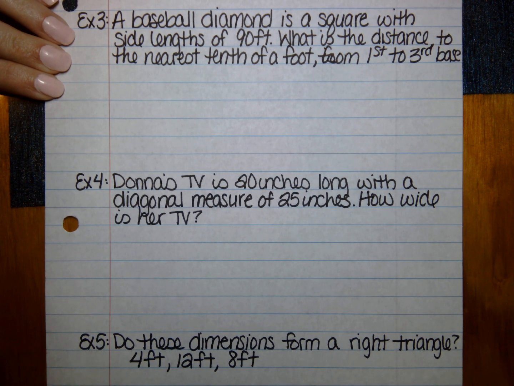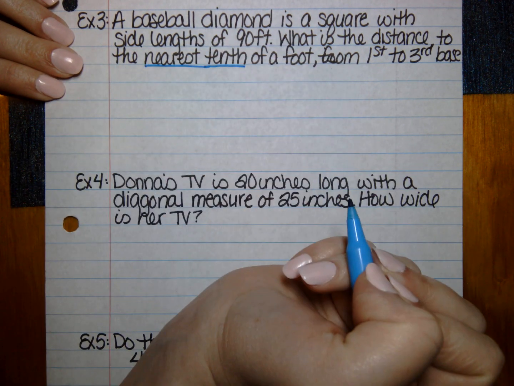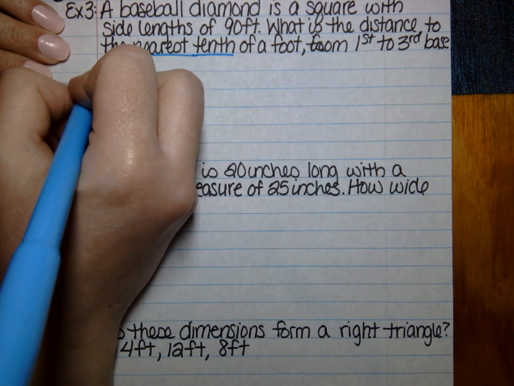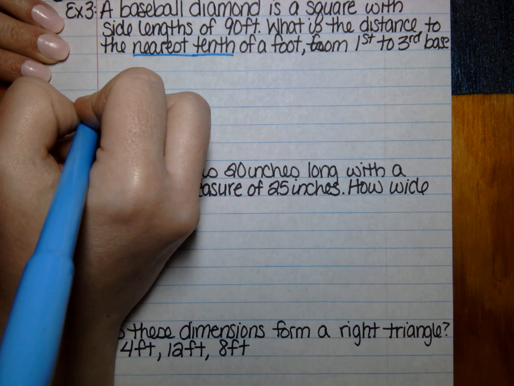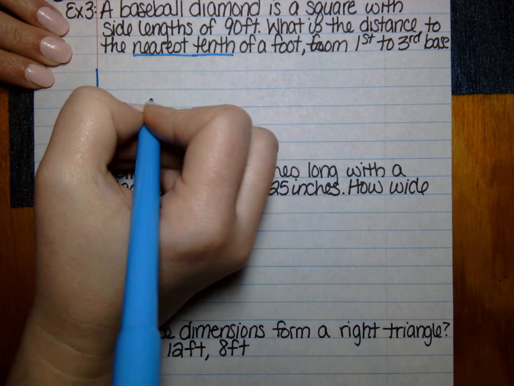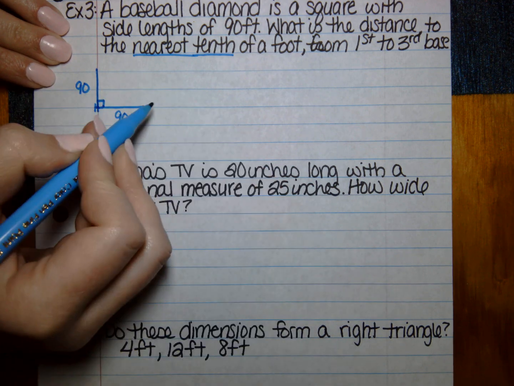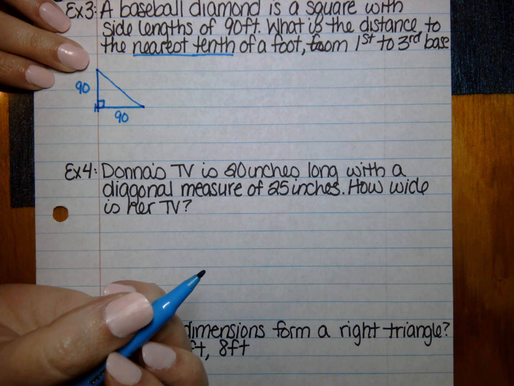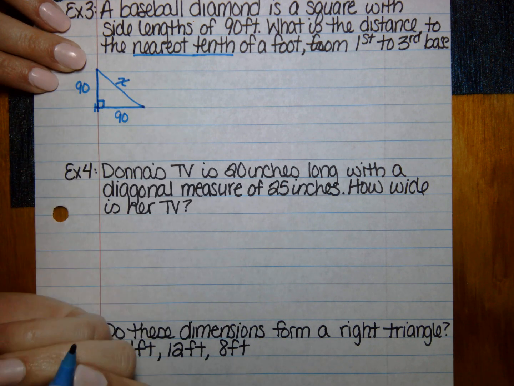What is the distance to the nearest tenth? So this time they want the nearest tenth of a foot from first to third base. If this is my home, I go from home to first, or I come from third to home. Each of these is 90 feet. They want to know, if you take a direct run from first to third, which we don't do, what that distance is going to be.